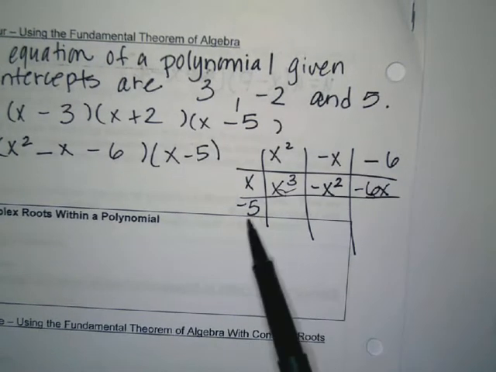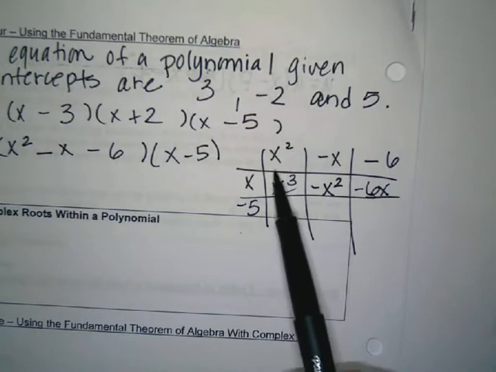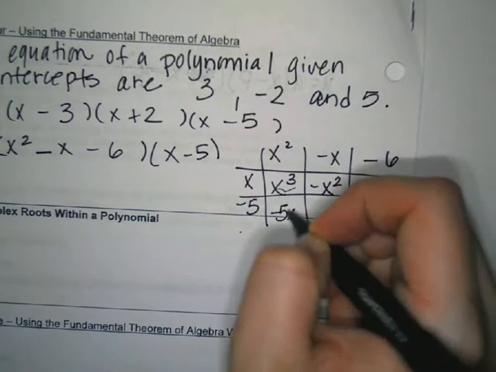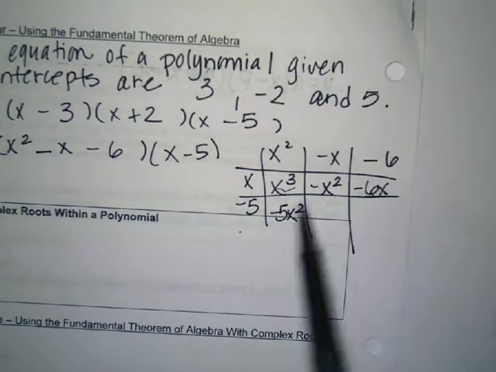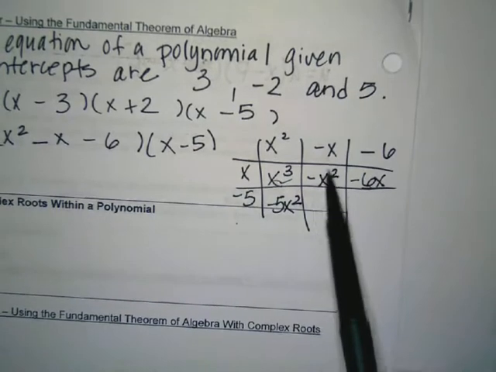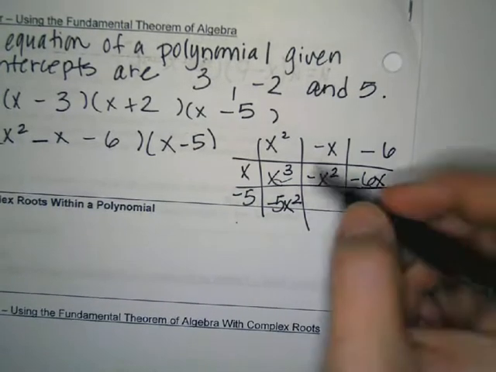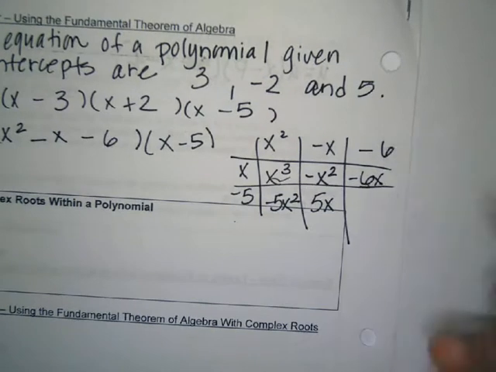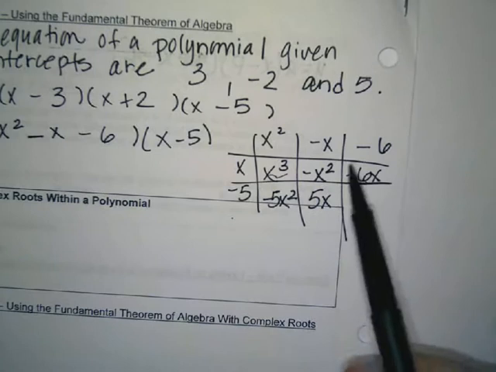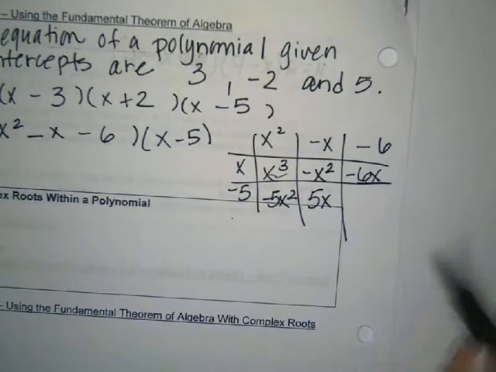Negative 5 times x squared. Yes, there I would get negative 5x squared, so that fills in this missing piece. Negative 5 times negative x gets me 5x. And to fill out this last box here, negative 6 times negative 5 gets me 30.